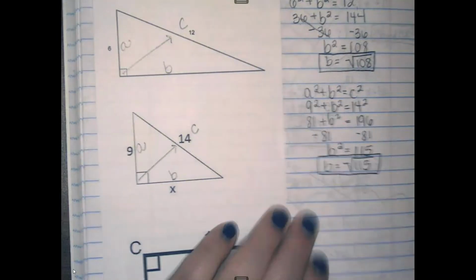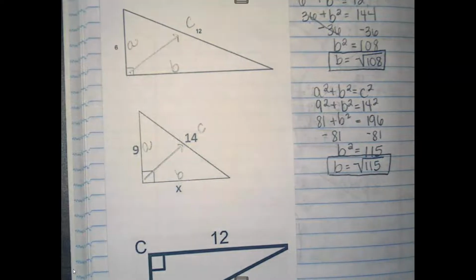We have a lot of them. Most of them are not a perfect square. You're going to get a lot of square root answers. All right, let's look at another one.